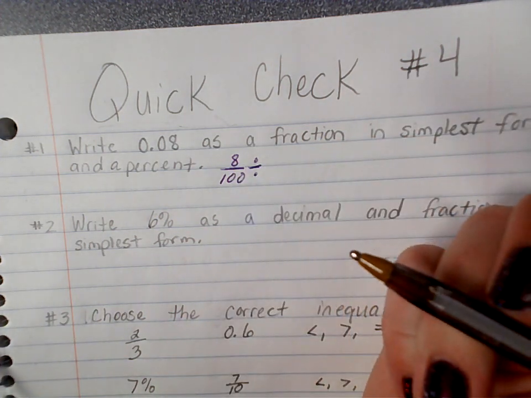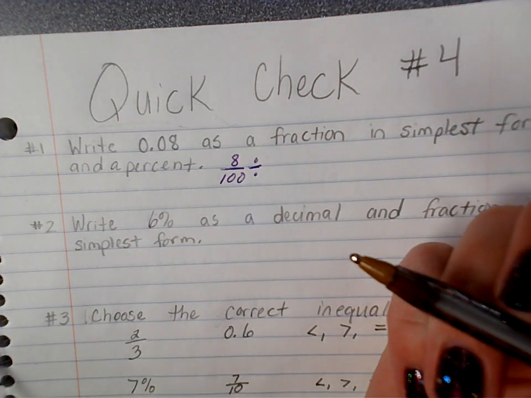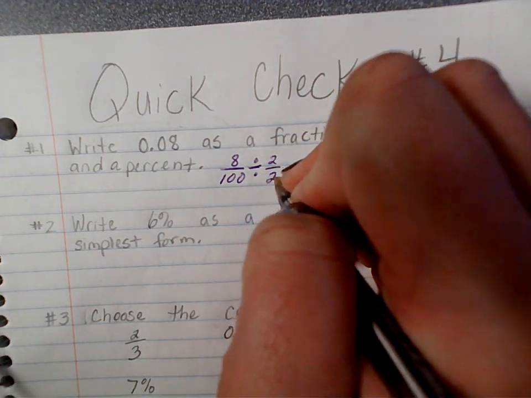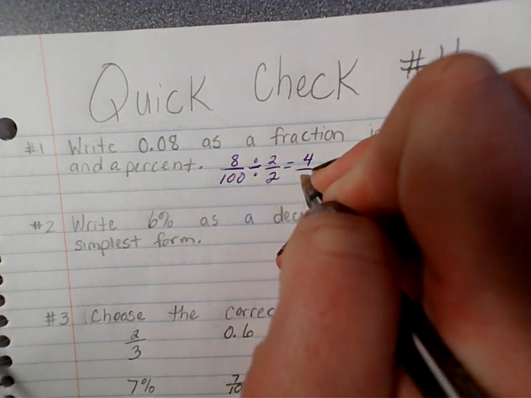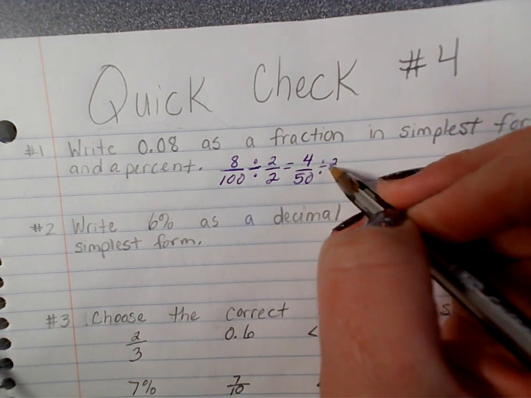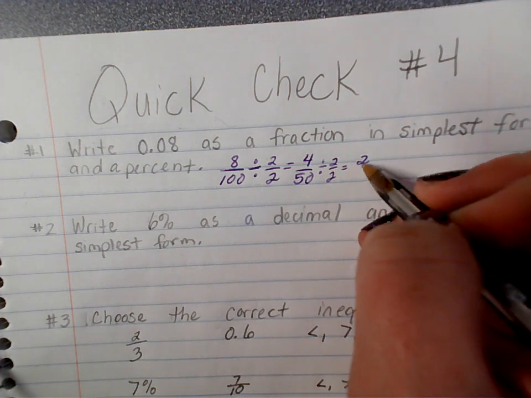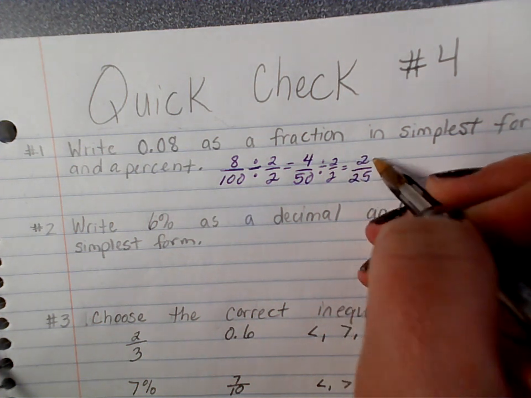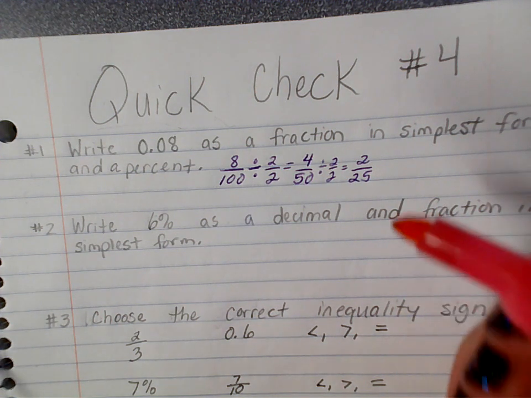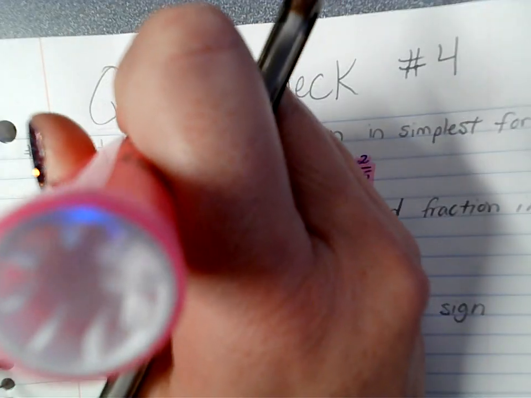And I know I could divide by 2 because they're both even. I could also divide by 4, but I'll divide by 2 to start. And that gives me 4/50ths. Now they're still both even, so I have to divide by 2 again. And that will give me 2/25ths. So as a fraction in simplest form, I have 2/25ths.